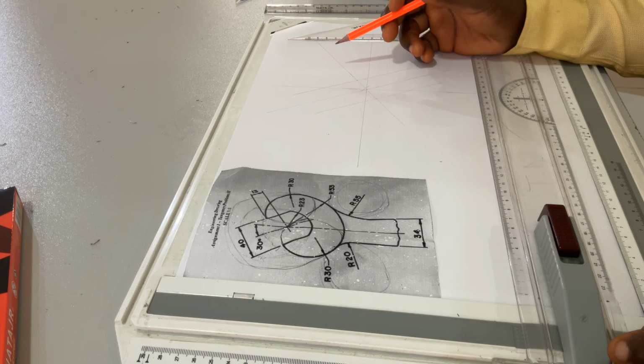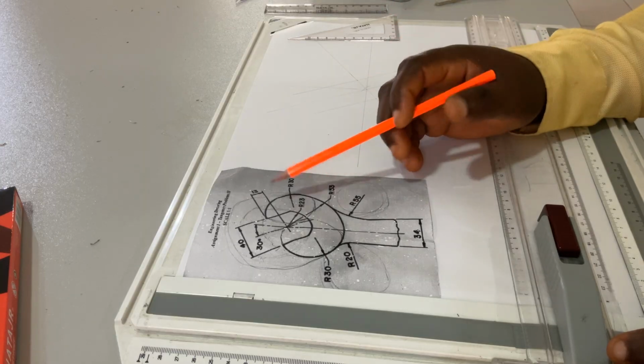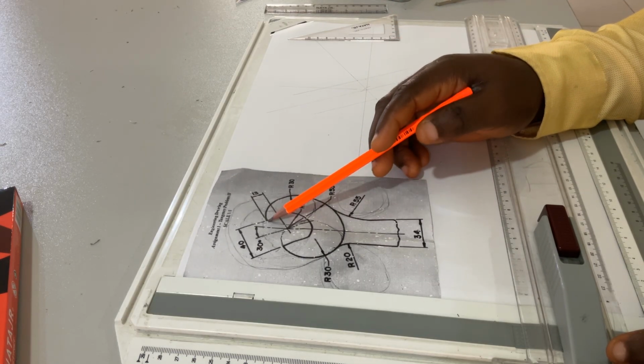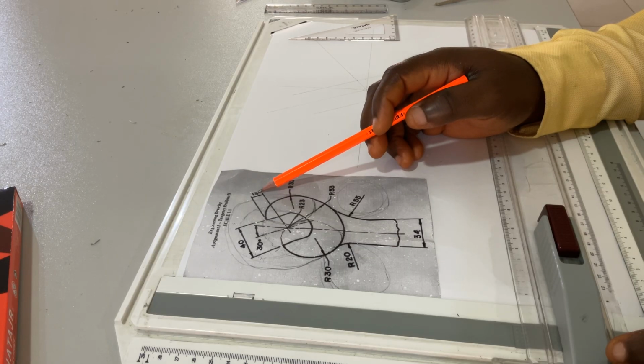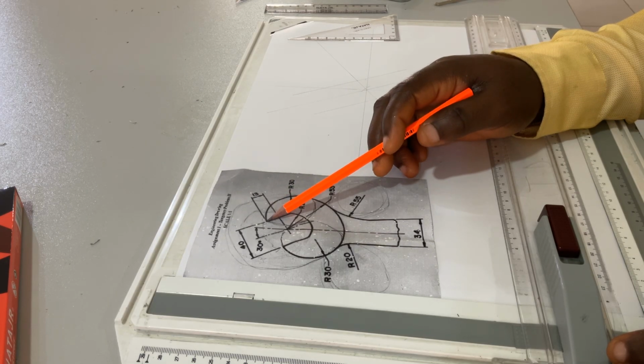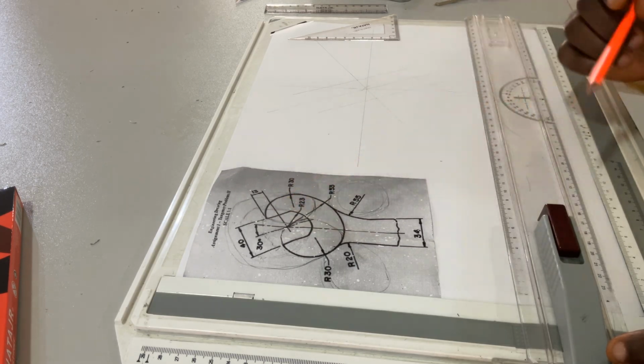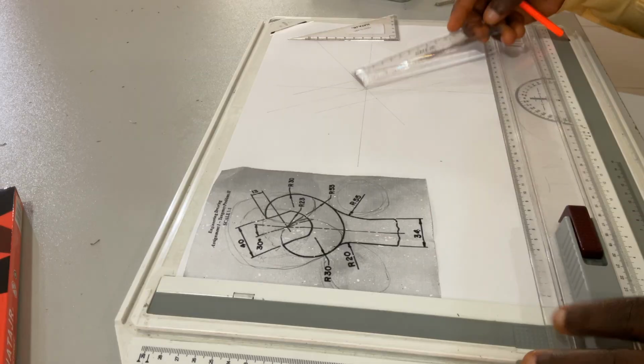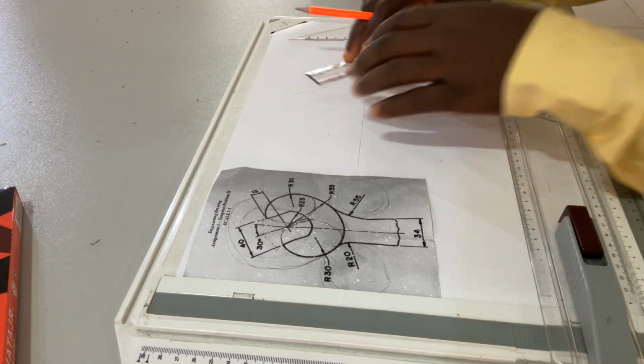Now another situation we are given is that the length from here to here, can you see it? From here to here is 13. The length from here to here is 13. So I'll go ahead and measure 13. So I'll come here.